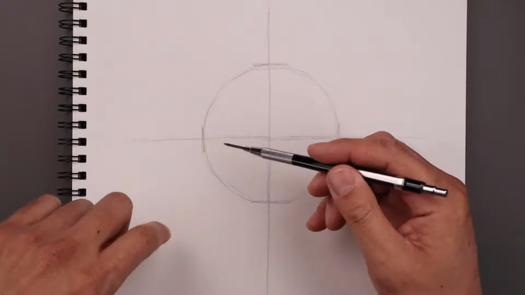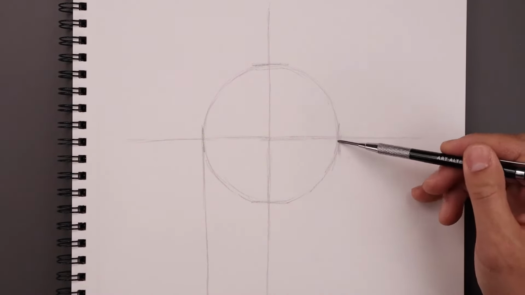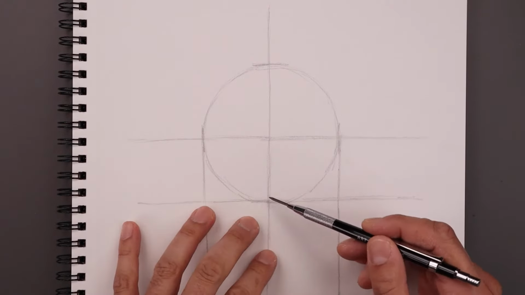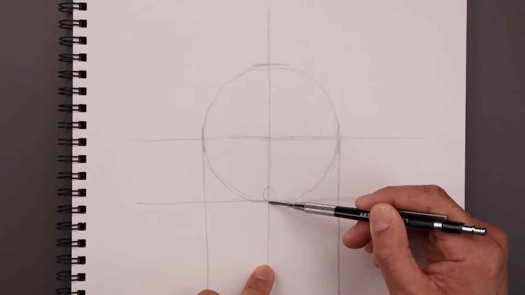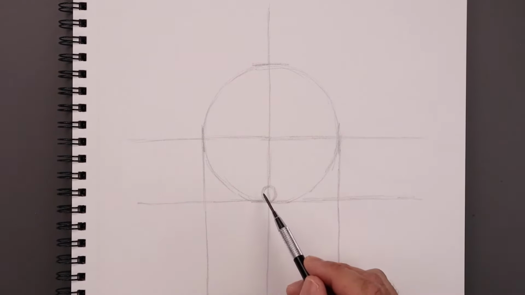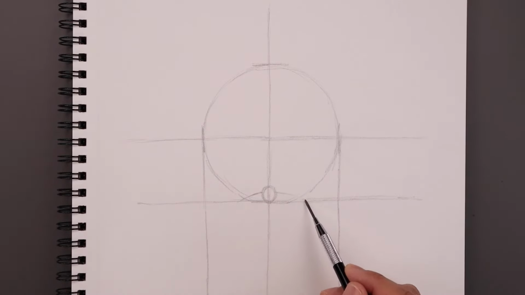Now I move out to the side of our circle and sketch another straight line coming all the way down towards the bottom. Now add another line going across the bottom of our circle. Now let's block in the nose and the muzzle. Starting from this bottom point, we're going to draw a small oval going up. And then from the side of the nose, we're going to bend this out and then down towards the bottom line.